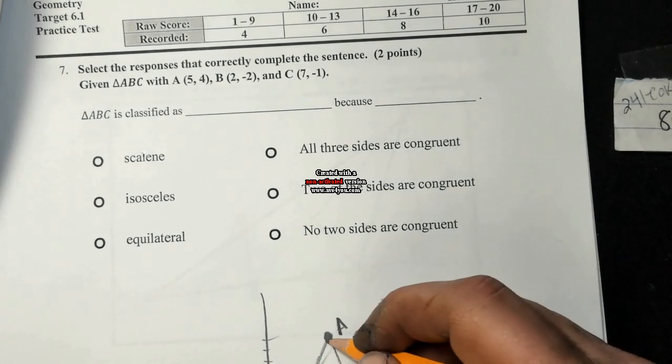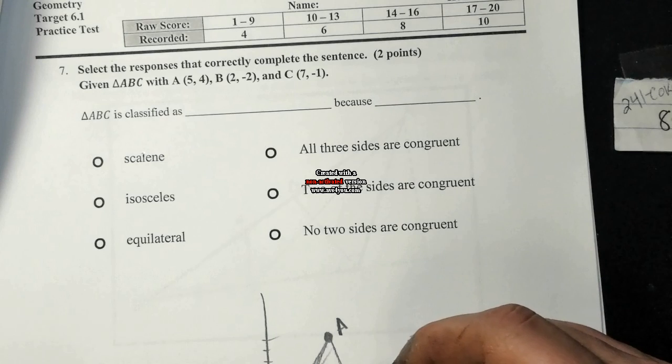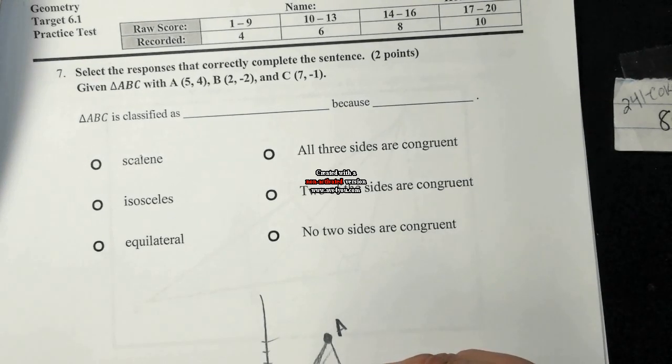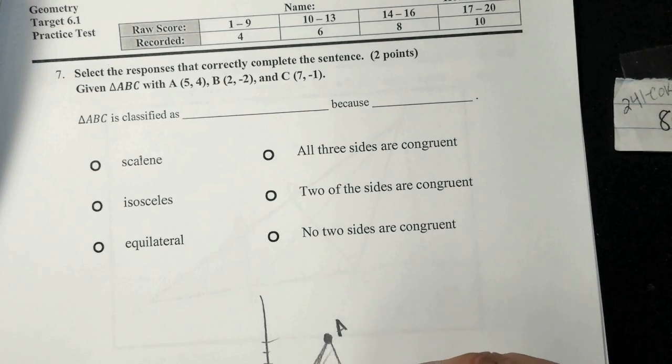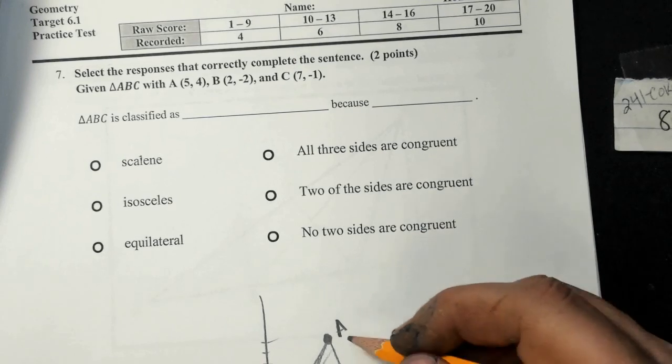Okay, well, the first thing that is probably noticeable to me is 7, negative 1, and this is what? 2, negative 2. So let's find the distance from here to here. That was a 5 over and 1 up difference.